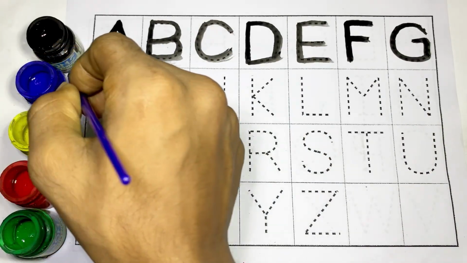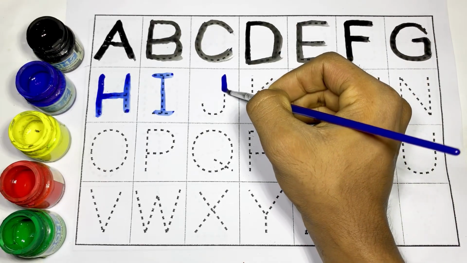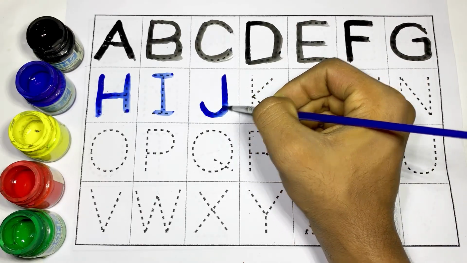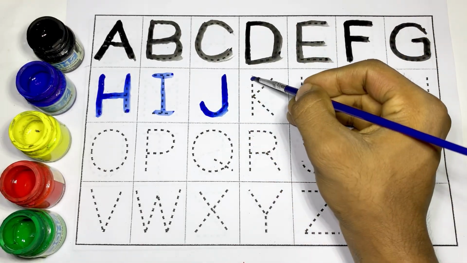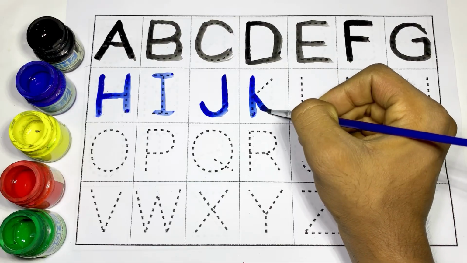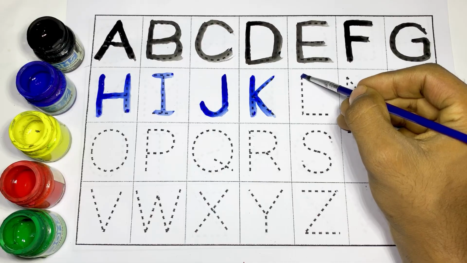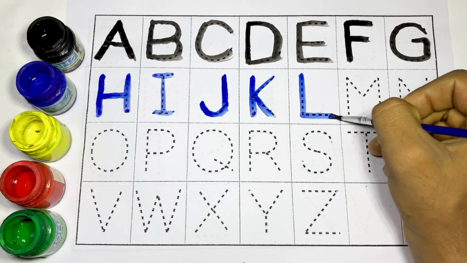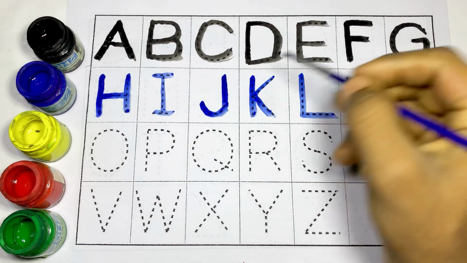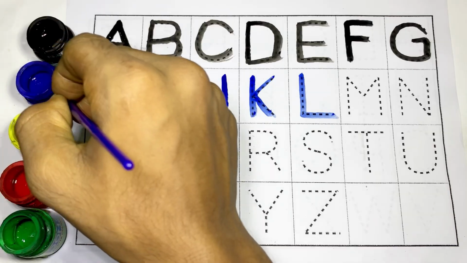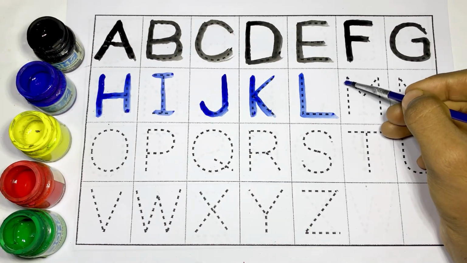Kids again use blue color and draw J. J for joker, J for jackfruit. K. K for kite, K for king. L. L for lion, L for lemon. Kids again use blue color and draw M.